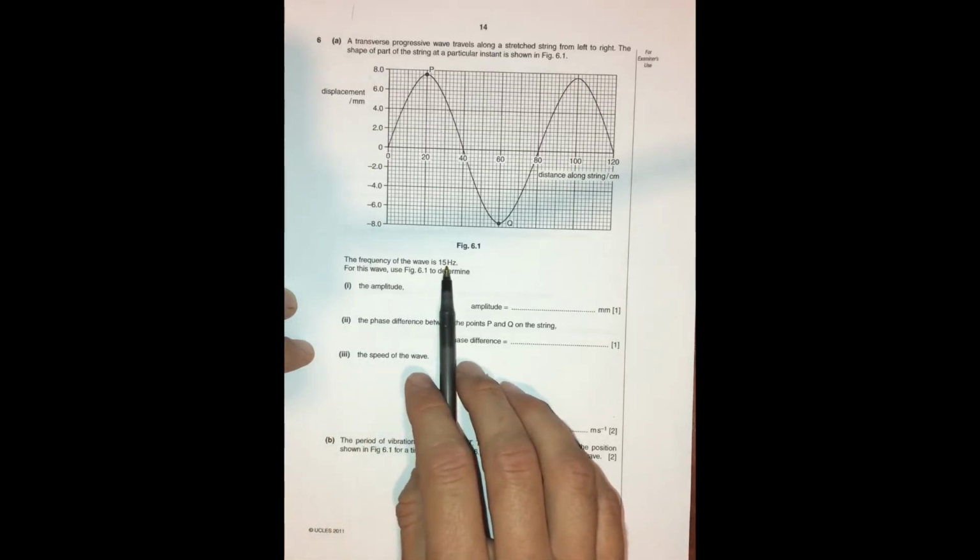And so this is a good example question that covers a number of different learning outcomes, all related to the physics of waves. It comes from ACE Physics Syllabus Code 9702, paper 23 from May-June of 2011. Question number 6 reads, a transverse progressive wave travels along a stretched string from left to right. The shape of part of the string at a particular instant is shown in figure 6.1. It says the frequency of the wave is 15 Hertz.